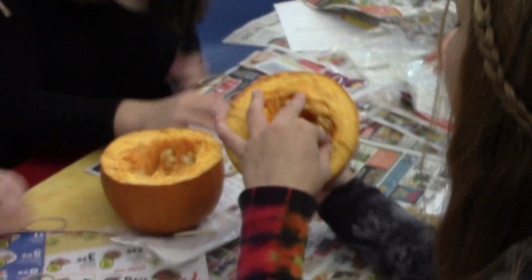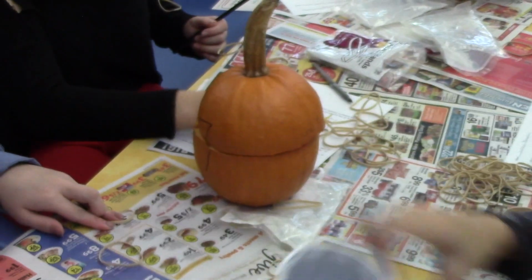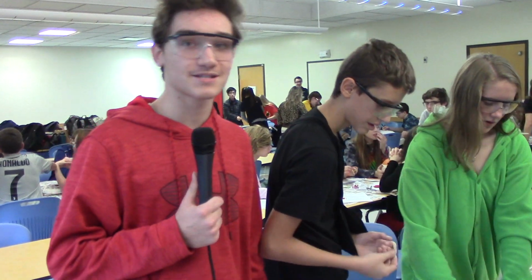After exploding pumpkins, the students have even more questions than they started with. Does the type of pumpkin matter? Does the type of produce matter? How about a cantaloupe or a honeydew? It's fun because you're blowing things up. Yeah, it was fun to see the pumpkins explode.